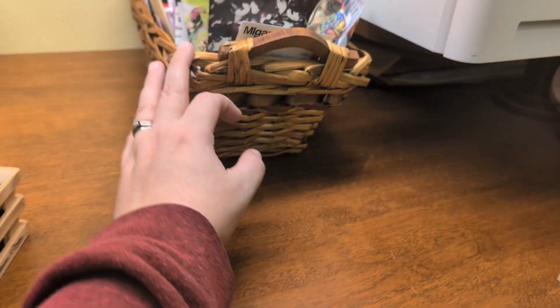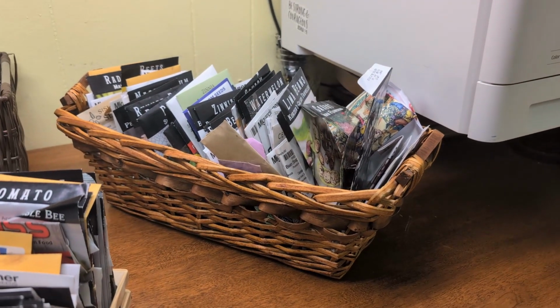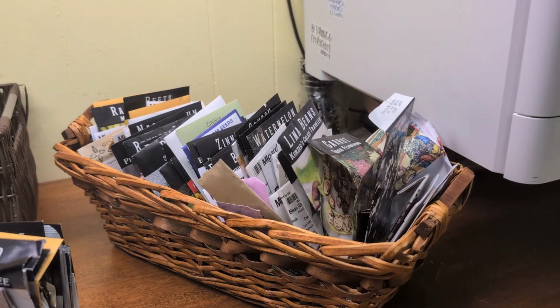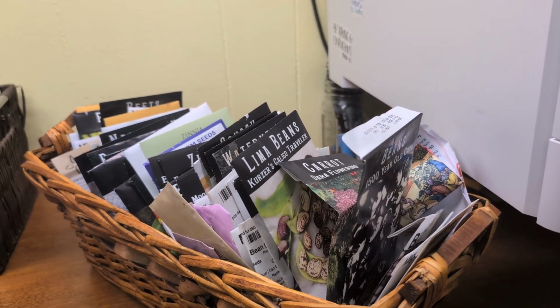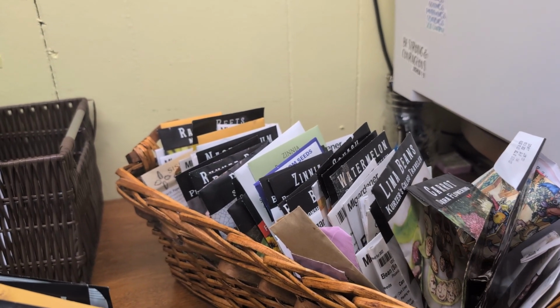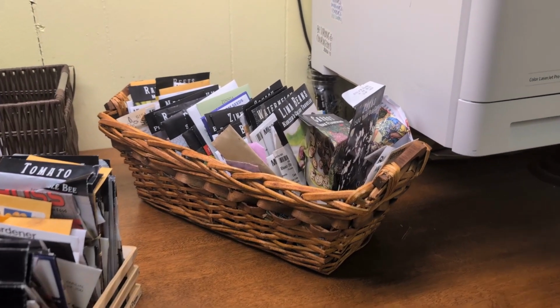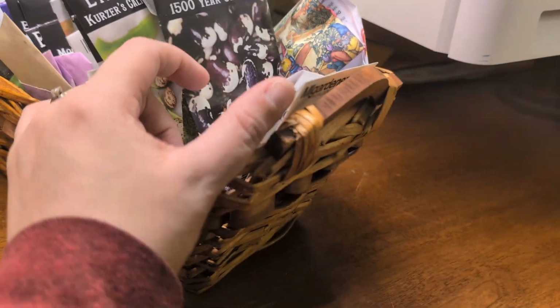Those are my seeds. These are all the seeds I'm gonna direct sow. I'm gonna direct sow all my zinnias this year. I think they'll be healthier. There's a lot of things in there. I picked all my bean varieties. I figured out which kind I'm gonna do. My peas are all in there. Oh, there's so much in here.